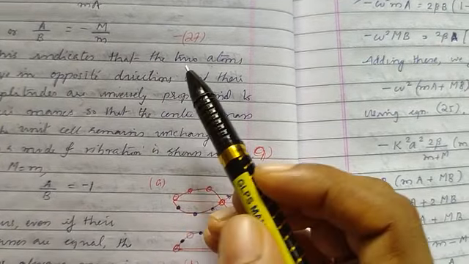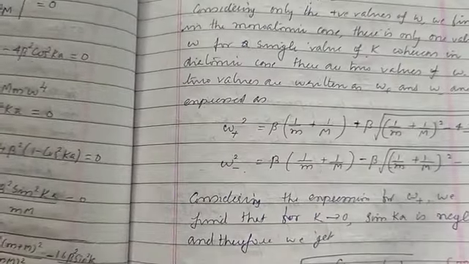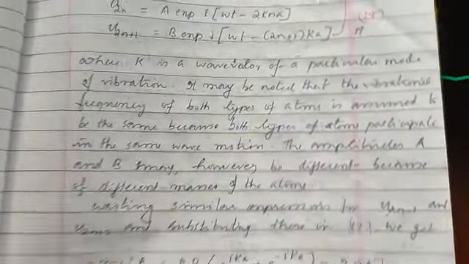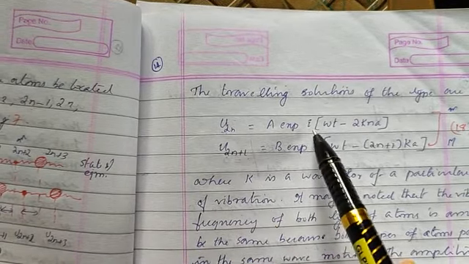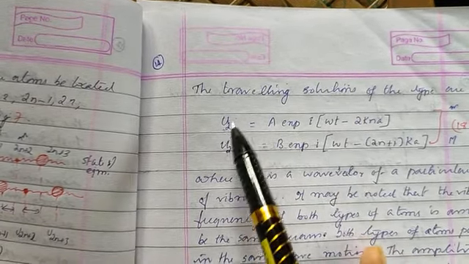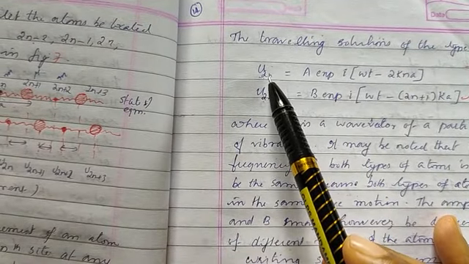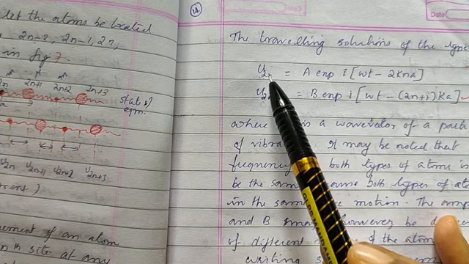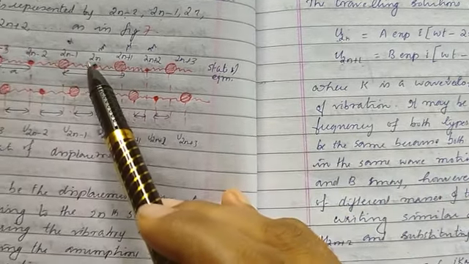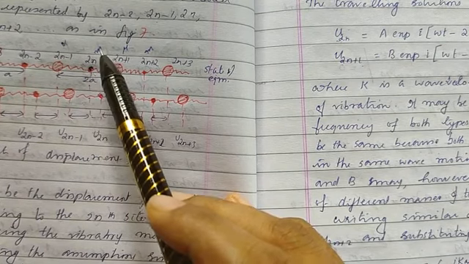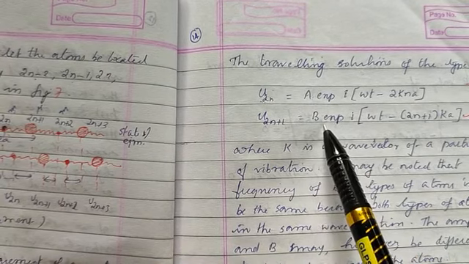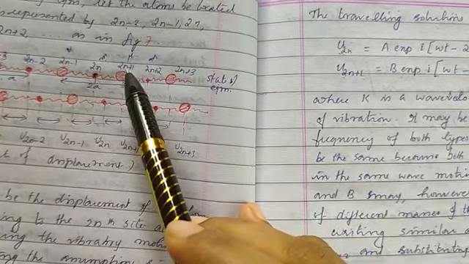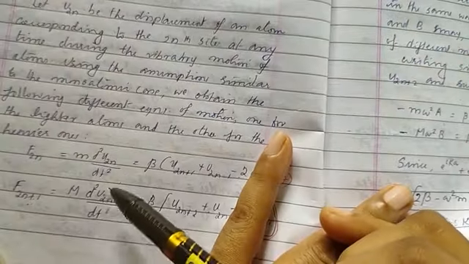So this indicates, which is obvious from this expression, the solution here, see this equation. U2n is the displacement or solution of the wave equation corresponding to the wave produced by the atom in the 2nth position. Here the atom is small m, so its amplitude is represented by A. And look at the other equation, U2n plus 1, which is the displacement of this atom, or the solution of the wave equation corresponding to this.